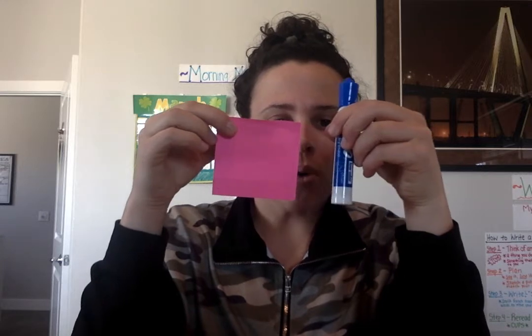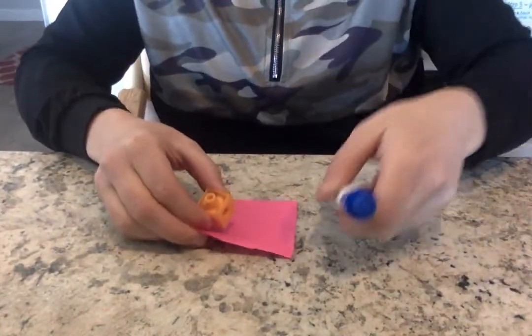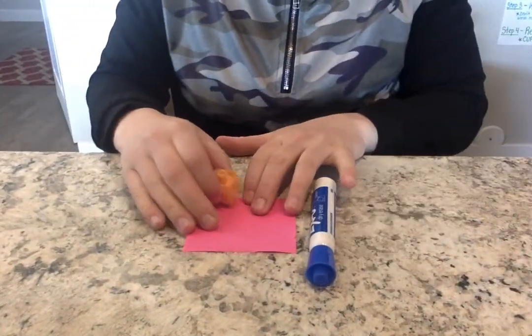So let's say I found a sticky note and a marker. And I want to see which one is longer. So I'm going to move you down so you can see.